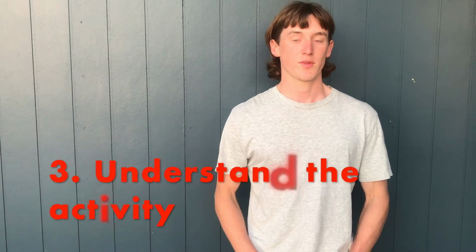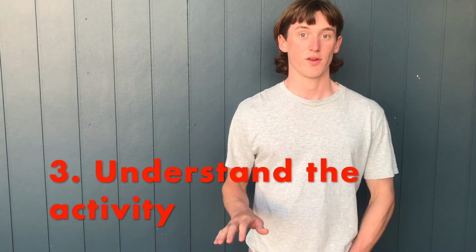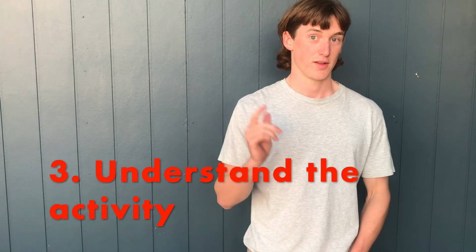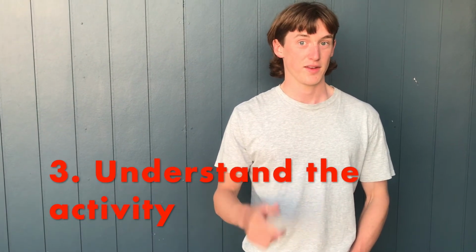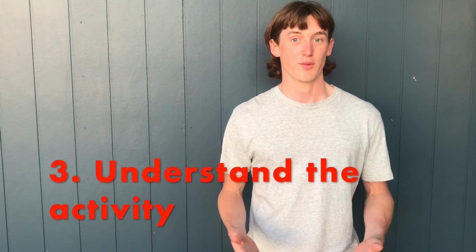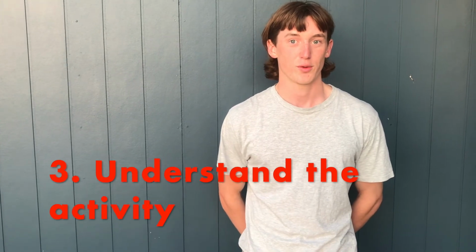So the third point is to make sure you understand the activity. Sometimes they can be a bit complicated, so even if you're at university, you might struggle just as much as a school-age kid to understand the game. So make sure you're paying attention in the instructions, so that when kids in your group don't understand, have questions, you can actually answer them on behalf of the activities coordinator.